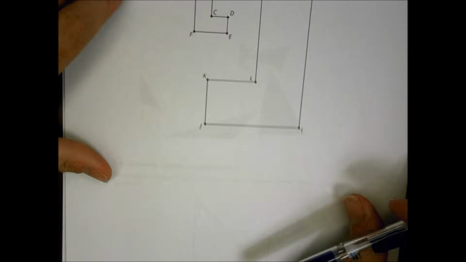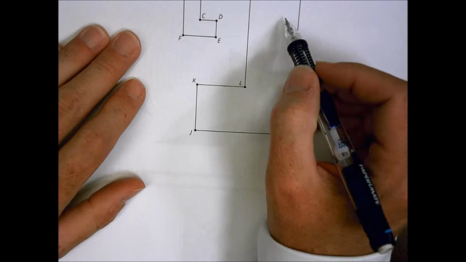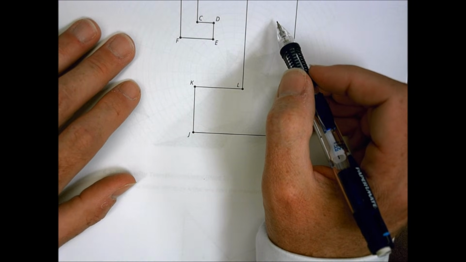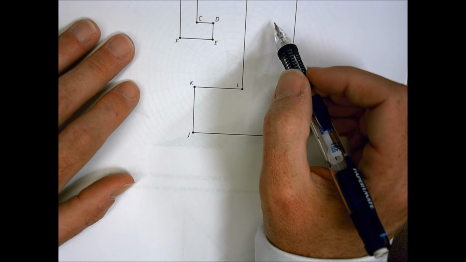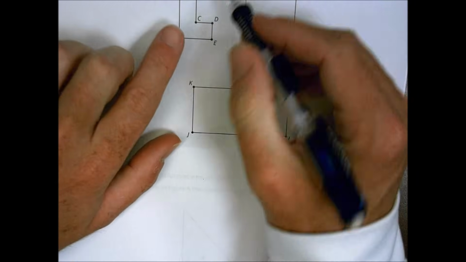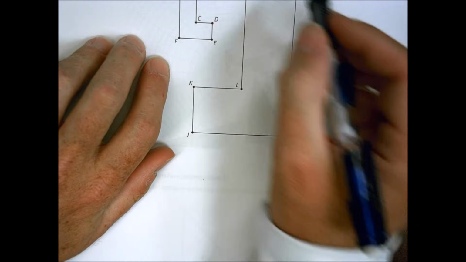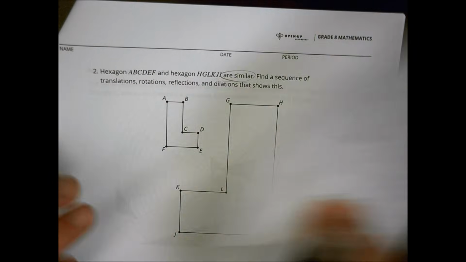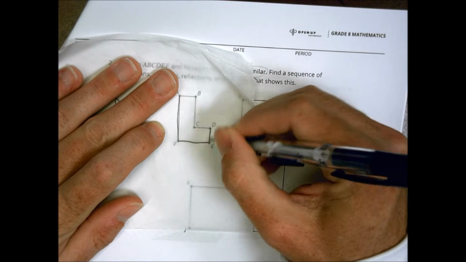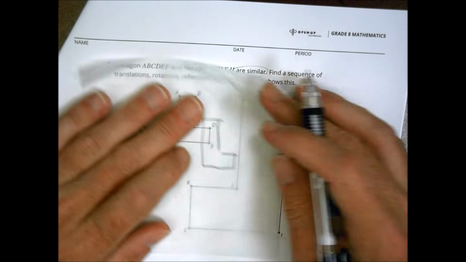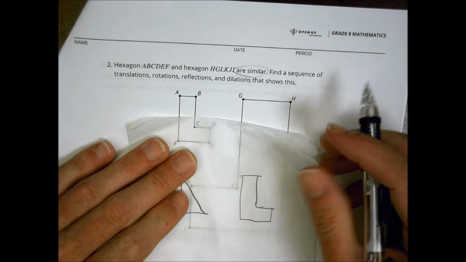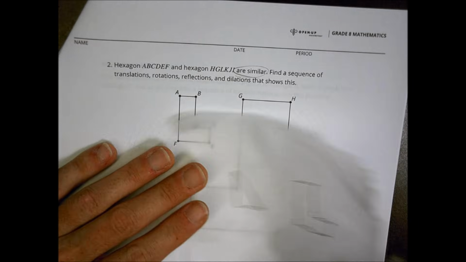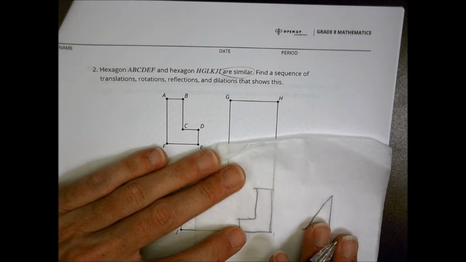Let's take a look at your next one, and this will go a little bit faster, okay? So your hexagon: this shape here and this shape here are similar. Find a sequence of translations, rotations, reflections, and dilations to show that. It's already given that it is similar, but how do we prove that? The way we're going to prove that is by getting this one to land inside of that one. It's like taking a picture of it and making our copy. This is just a quick sketch. If I want to get this copy down in this space over here, I'm going to have to do more than just translate with a slide. I'm also going to need to do a reflection to get it flipped over.